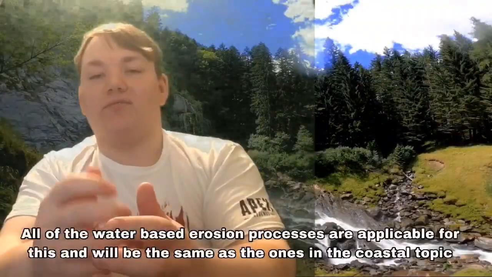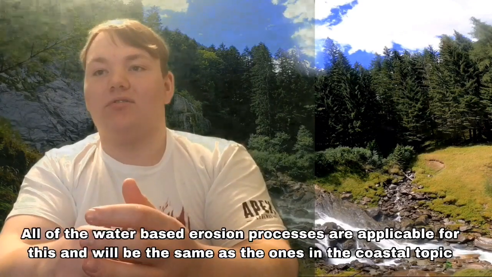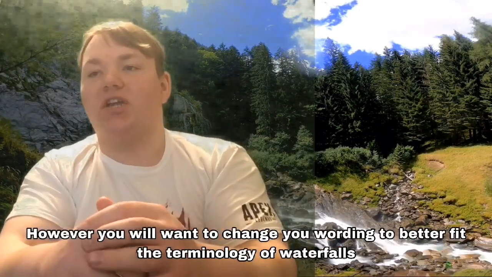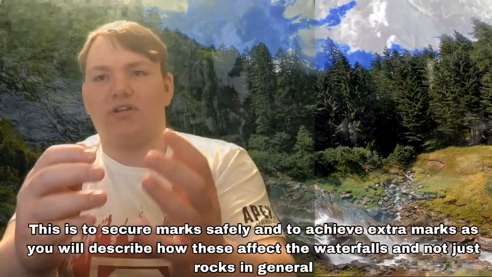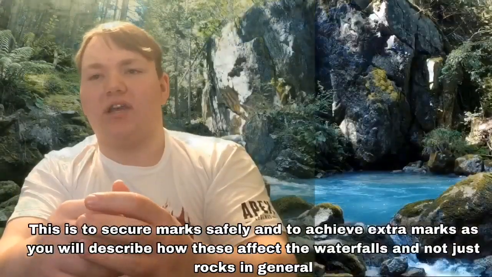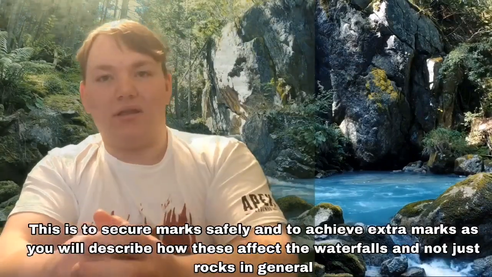All the water-based erosion processes are applicable for this, and will be the same as the ones in the coastal topic. However, you want to change your wording to better fit with the terminology of waterfalls. This is to secure marks safely, and to achieve extra marks as you will describe how these affect waterfalls and not just rocks in general.